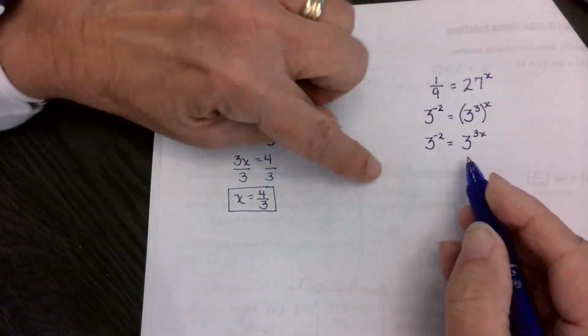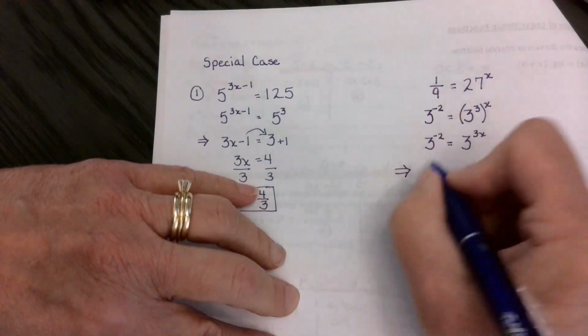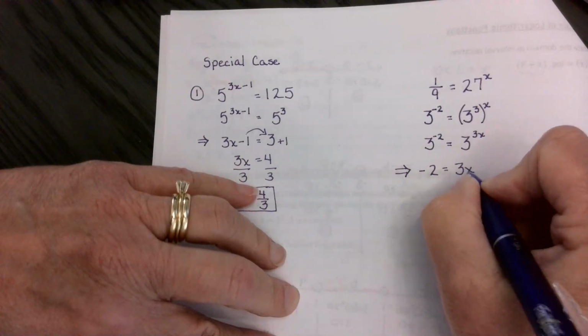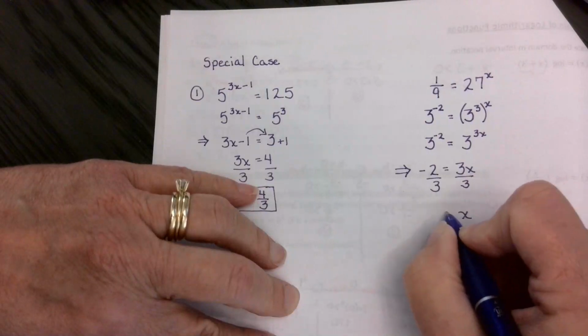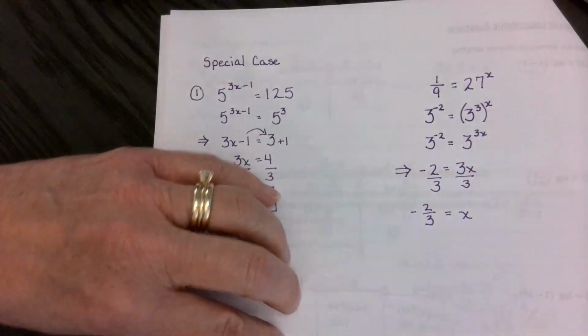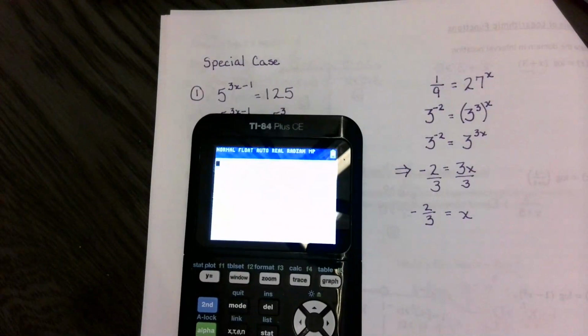Now, our bases are the same, so this implies that we can set our exponents equal to each other. Divide both sides by 3, and x is equal to negative 2/3. So to check that answer, negative 2 divided by 3, store x.